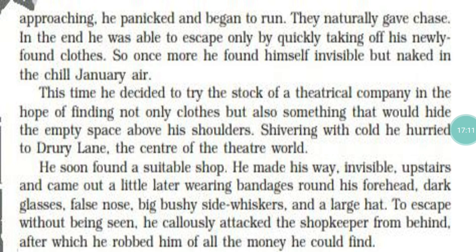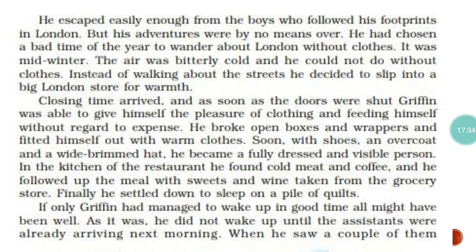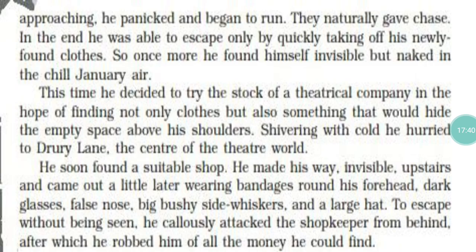Okay, see the last sentence. So once more, he found himself invisible but naked in the chill January air. When he removed his clothes to escape from the shop assistants, once again he was invisible, and at the same time he became naked without any money in his hand. And what's the climate then, children? Yes, it was very cold. As I told you, it was midwinter. Okay, see, it's in the first paragraph itself. So in that chill January air, once again he found himself invisible but naked.